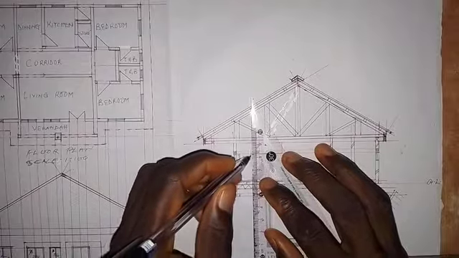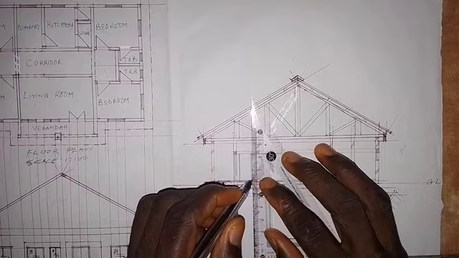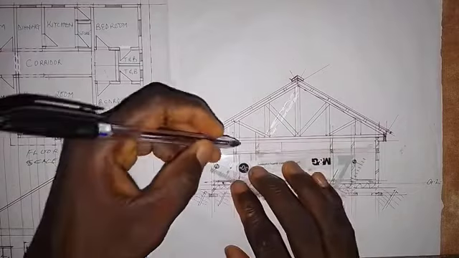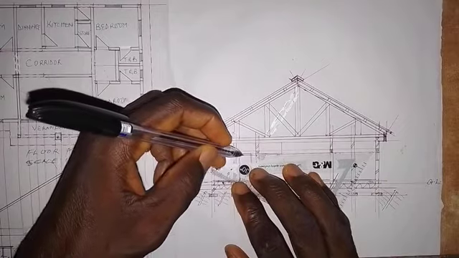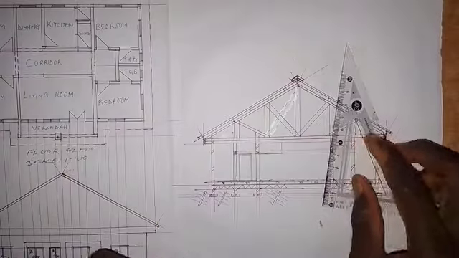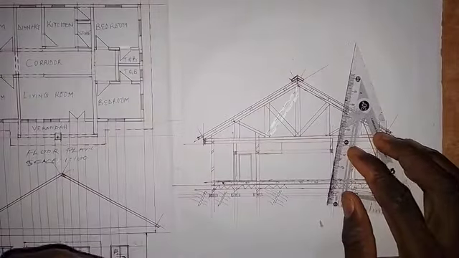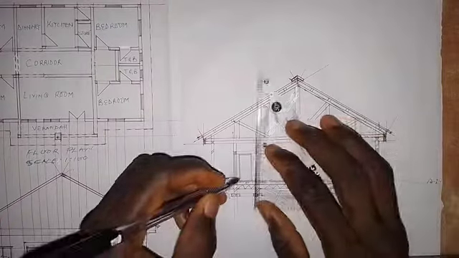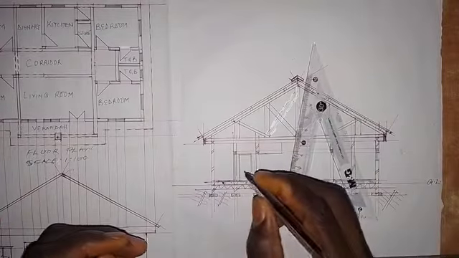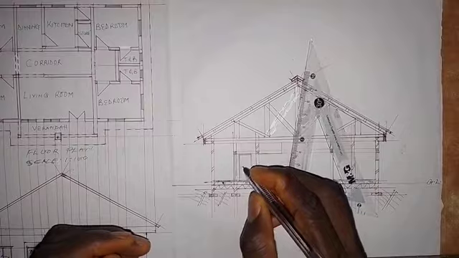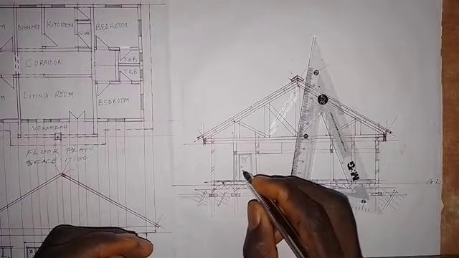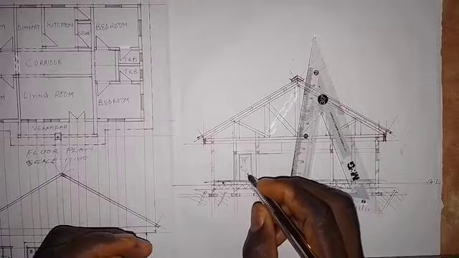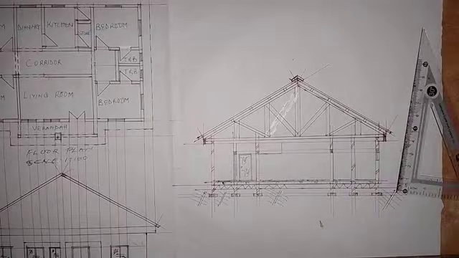Okay, then 1mm out for the frame. Then we make this line a thick line, and then we draw this 1mm in. So this door is a flush door, a wooden flush door. So we just put something here like this to show that this is a wooden door. Alright, so that's it.